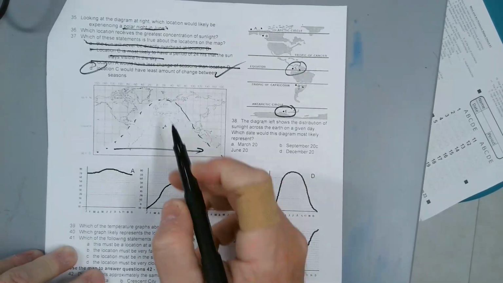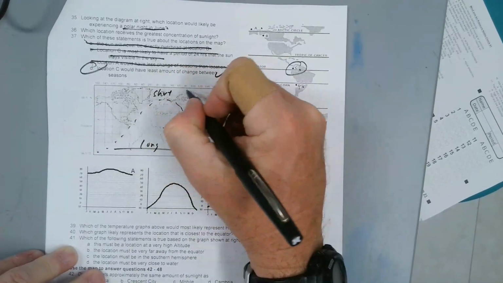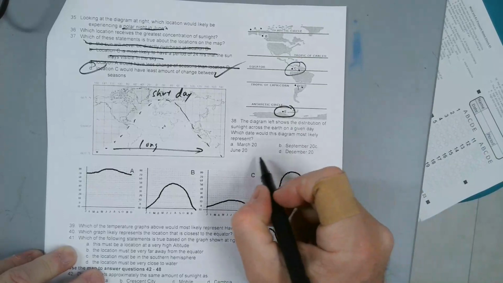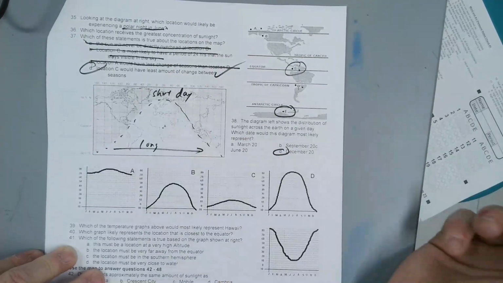So we've got long day in the southern hemisphere, and we've got short day in the northern hemisphere. So that is going to be December 20th. This is most likely December 20th.